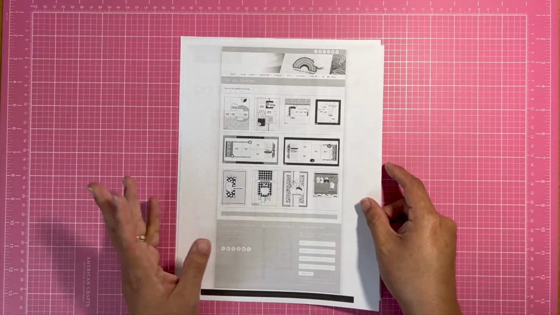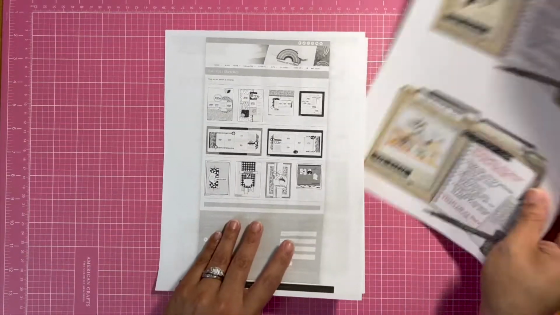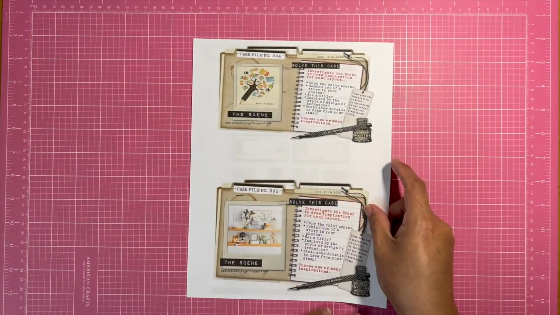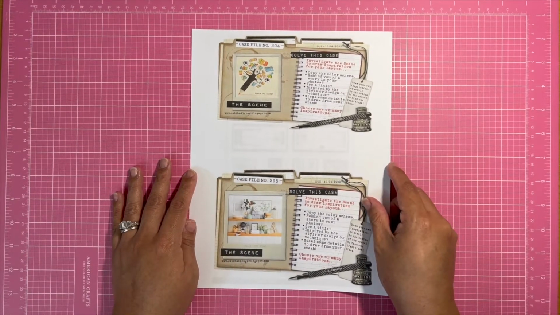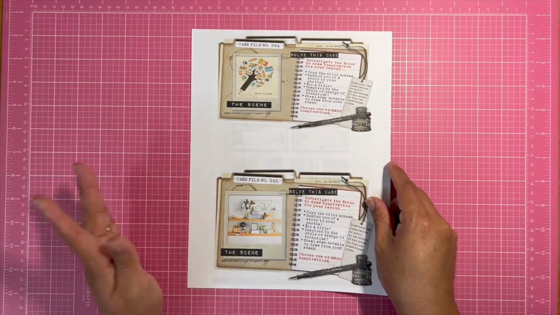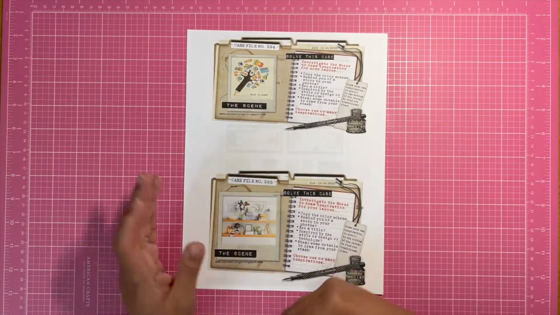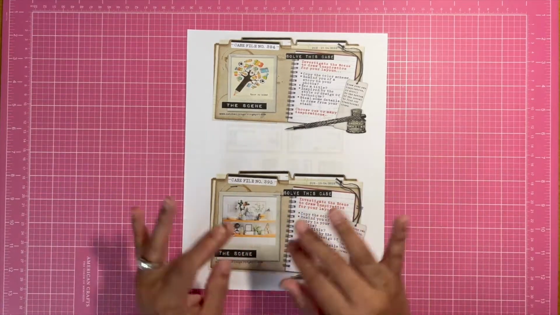Okay, something that is relatively new to me and probably to a lot of people is CSI. CSI is a blog that I've been following for some time, and I will go in and out, and I will look at the creations.